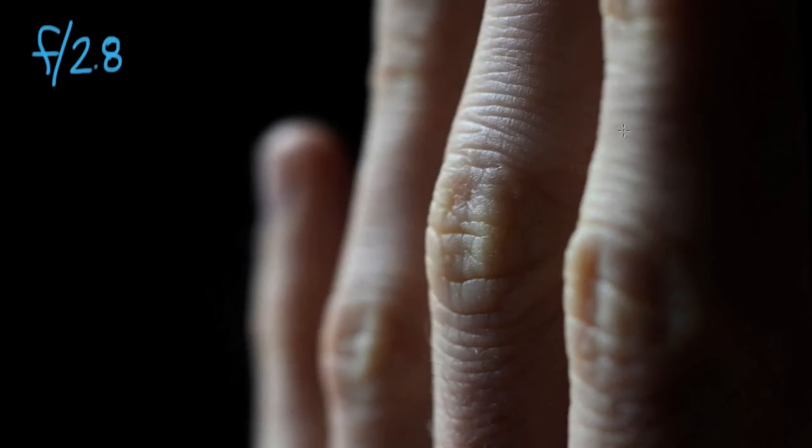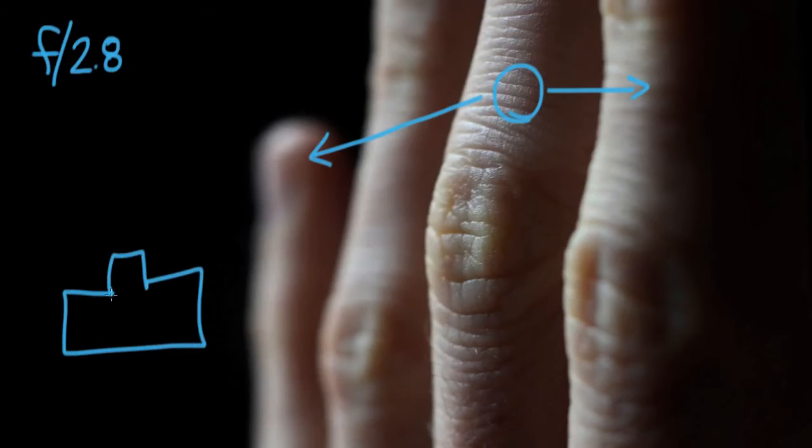Now, you can see here I was focused on my middle finger, and you can see that by the time we've moved forward to my pointer finger and we've moved back to my pinky, things are totally out of focus. And actually, you can even see the back end of my middle finger is out of focus, but the front end is in focus. So that is a razor thin field of focus. My camera is right here, my hand is right here, and the field of focus is literally just right there, really small.